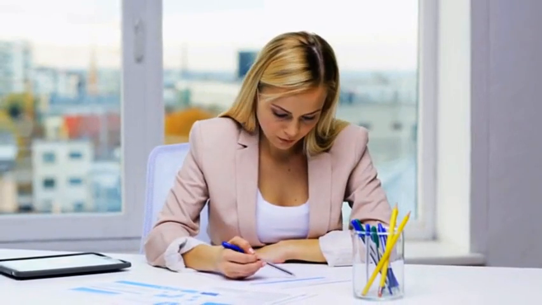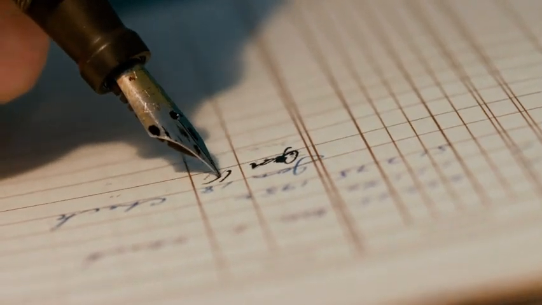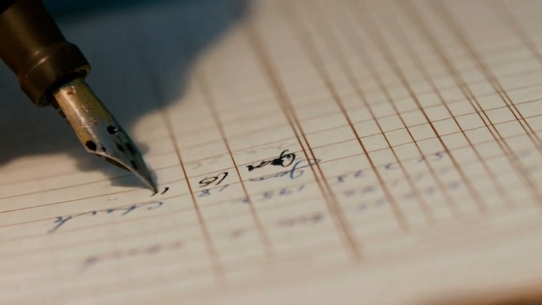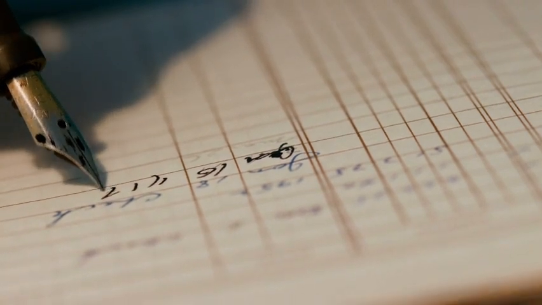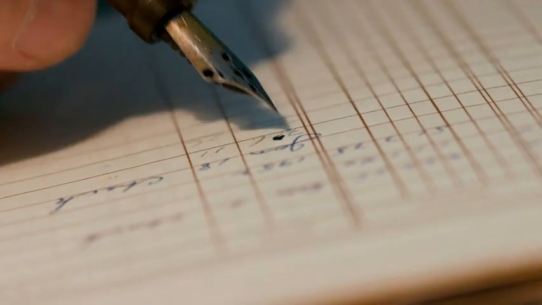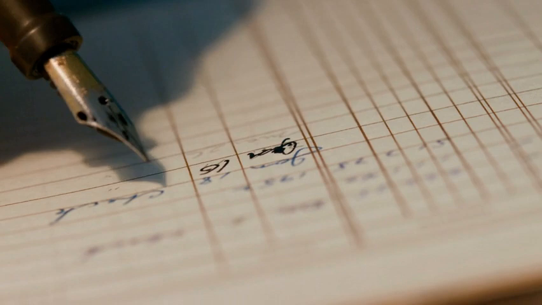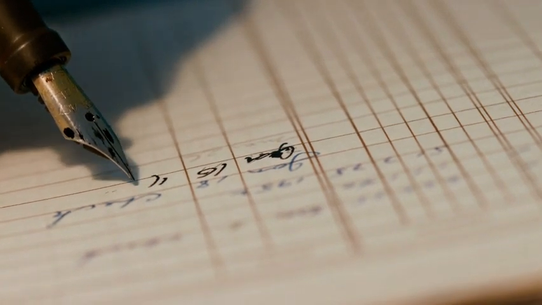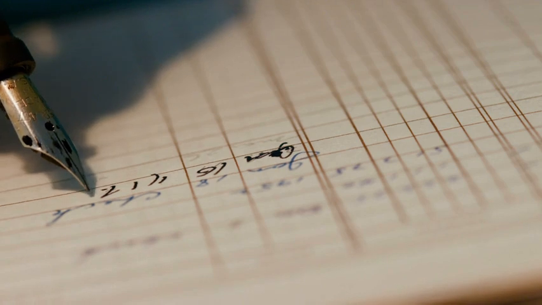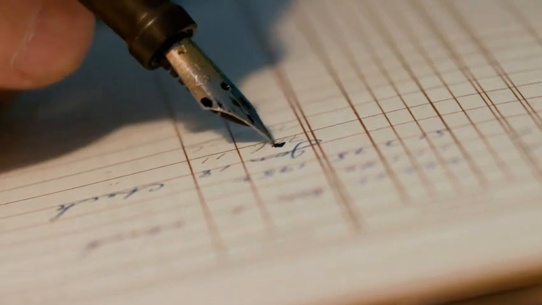The basis of double entry bookkeeping. At its core, double entry bookkeeping is built on the accounting equation: assets equal liabilities plus equity. This equation reflects the fact that everything a company owns, which is the assets, is either financed by borrowing, liabilities, or by owner investments, equity.